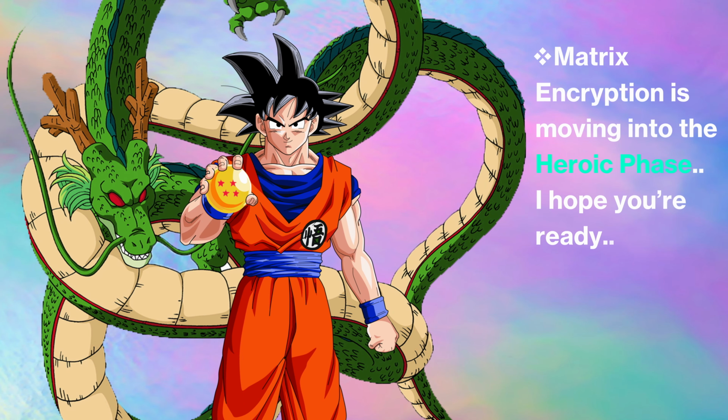Matrix encryption is moving into the heroic phase. I hope you're ready.